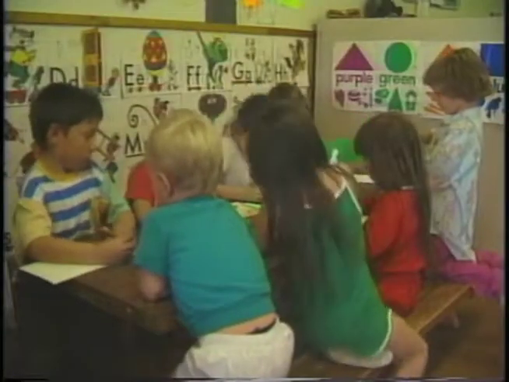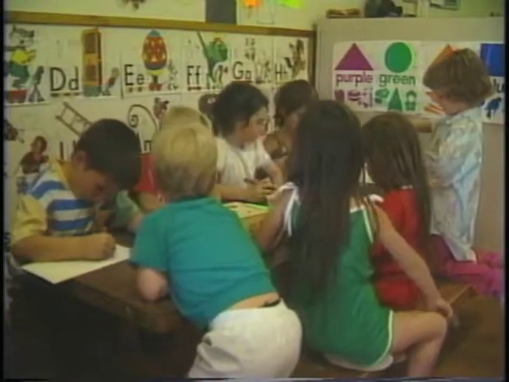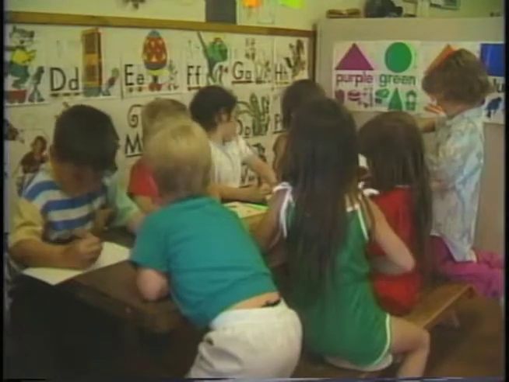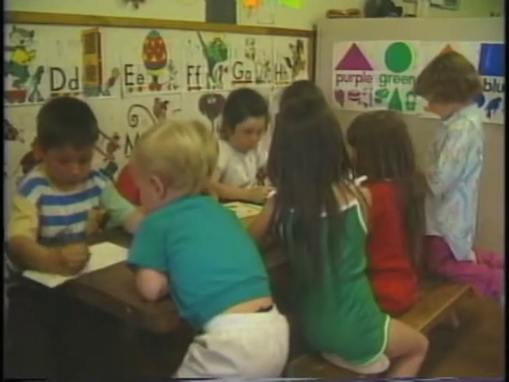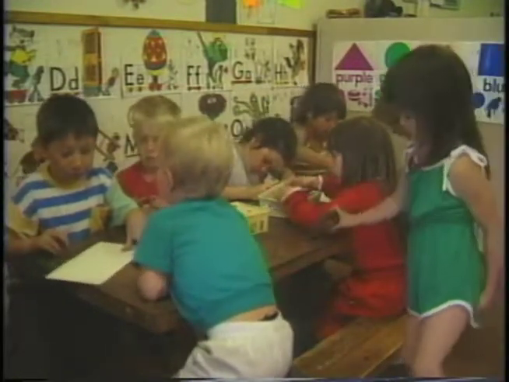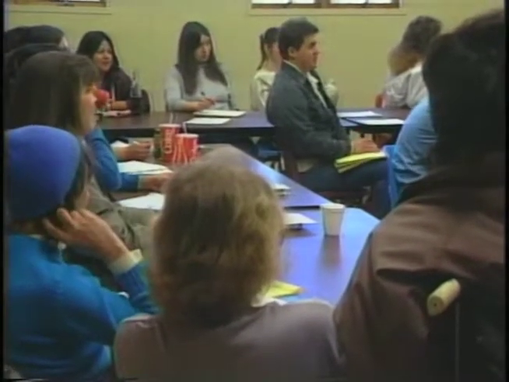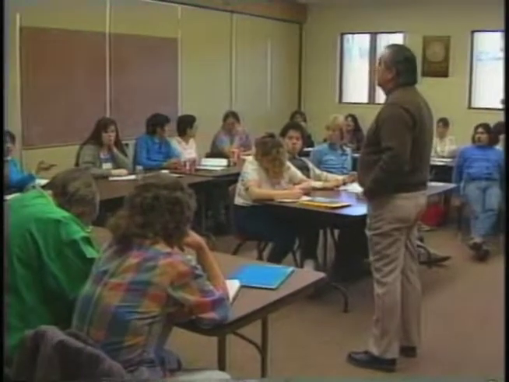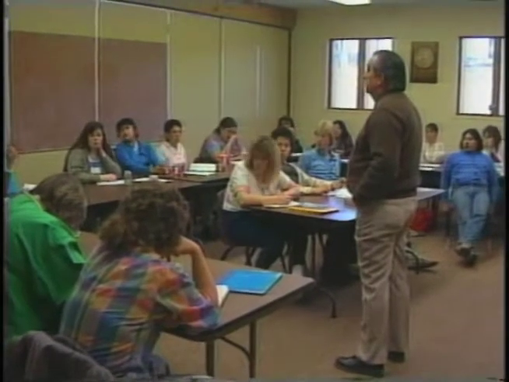And if the culture is to survive, as the Indian people are to survive, if the white society is going to survive, we have to address those. As a people, as a whole, if the country is going to survive, we have to address those things.